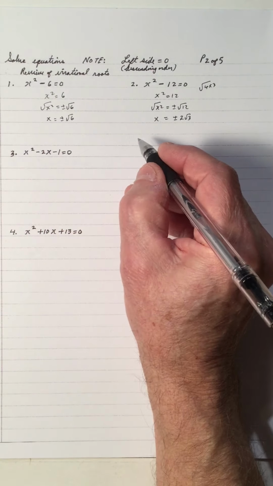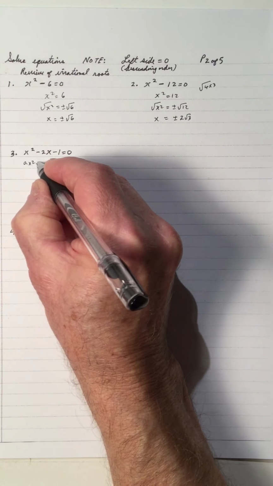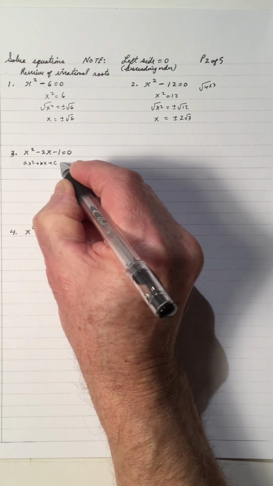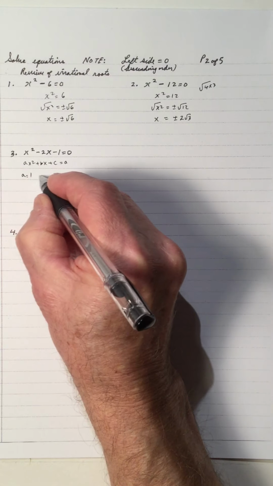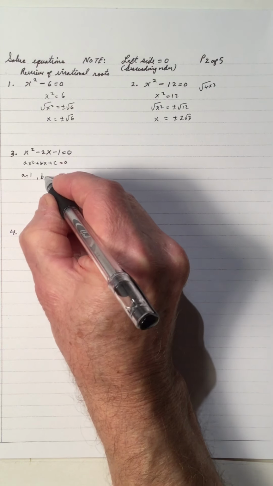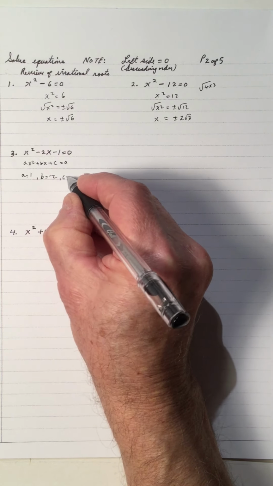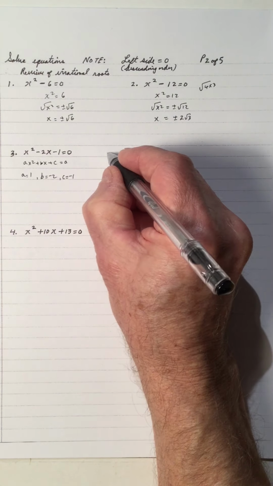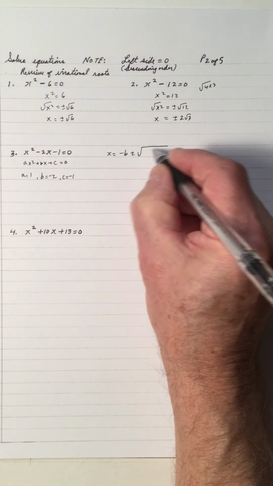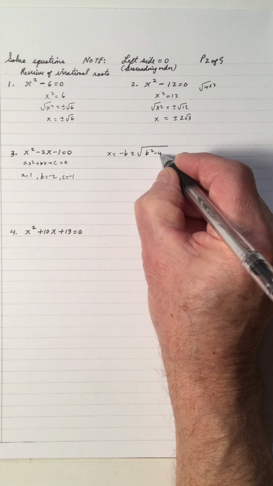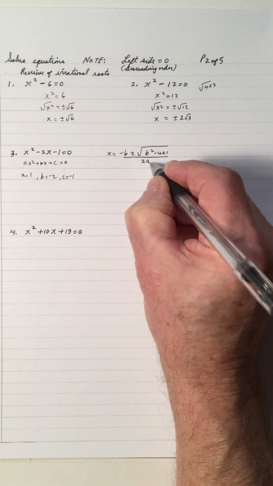Notice we have here descending order, x squared, x, and constant equal to 0. So I'm going to solve this one by the quadratic formula. So ax squared plus bx plus c equals 0. A is 1. B is negative 2. C is negative 1. So the quadratic formula is x equals negative b plus or minus square root of b squared minus 4ac all over 2a.